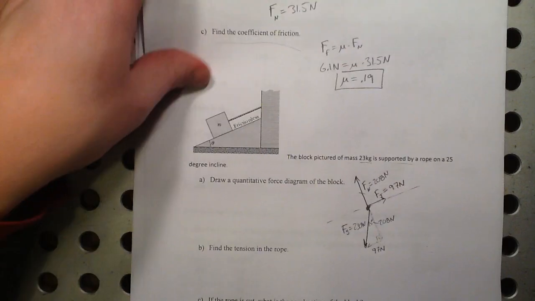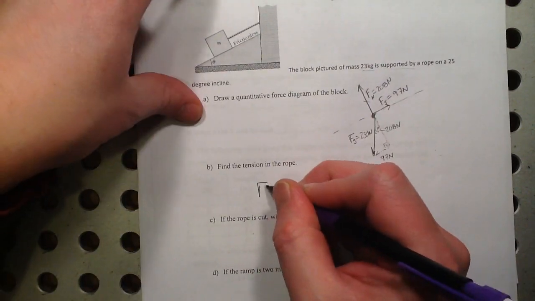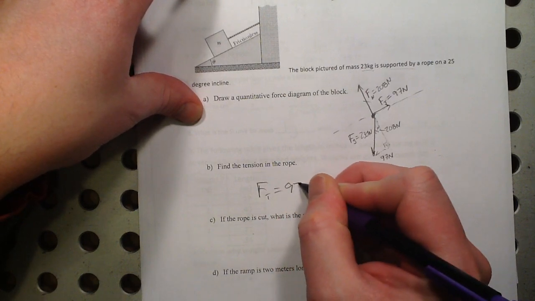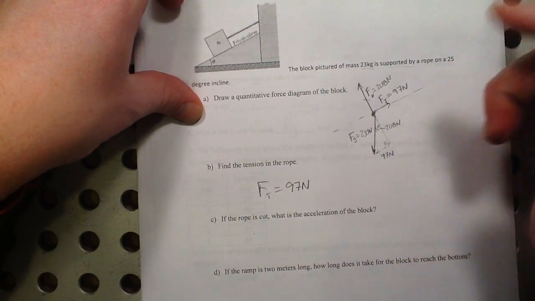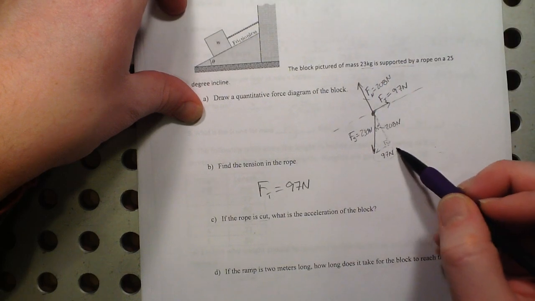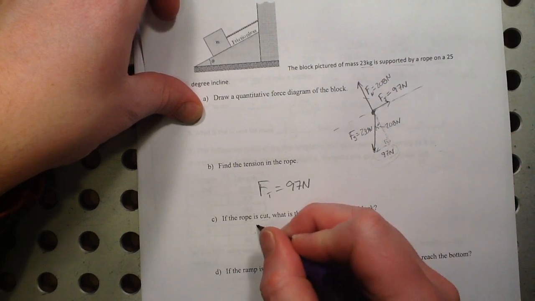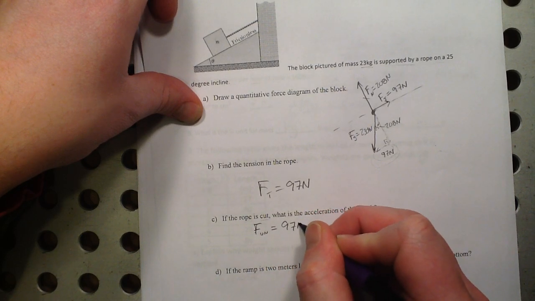Well, if the rope was cut, then all of a sudden there would be no more rope, and then this would be the unbalanced force. The unbalanced force would be 97 newtons if there was no more rope to counteract it. So let's see, mass times acceleration would be equal to 97 newtons.